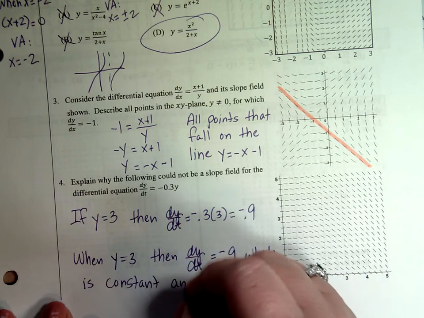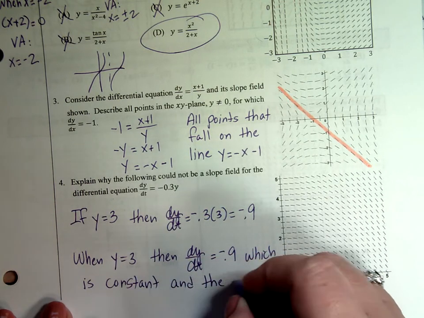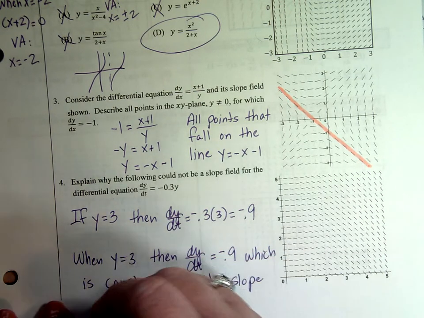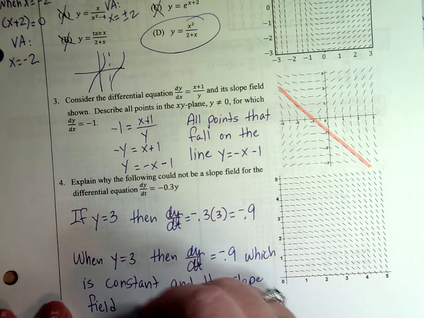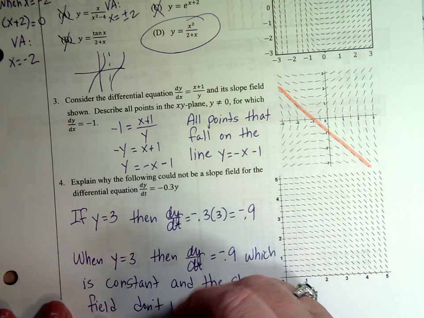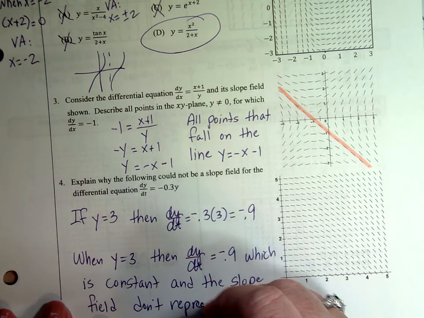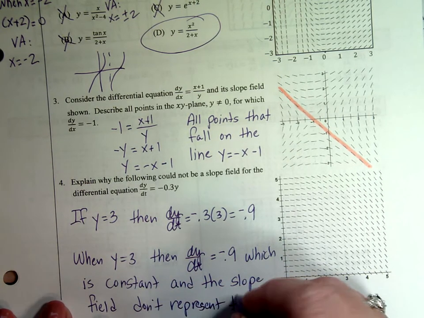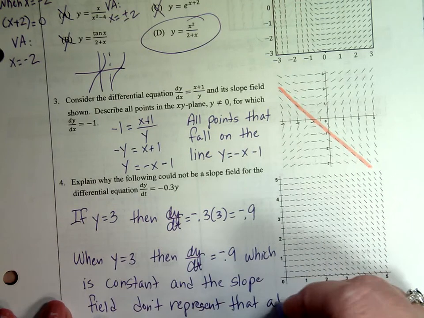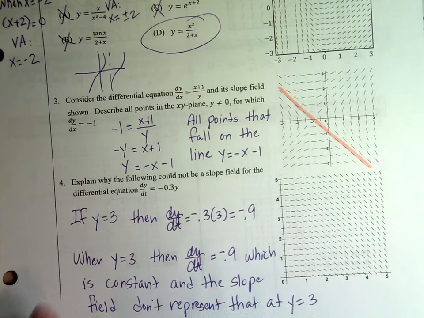and the slope fields don't represent that at y equals 3. They're changing. You can use a whole lot of different verbiage to explain it, but that's one possibility. All right, there are the notes.